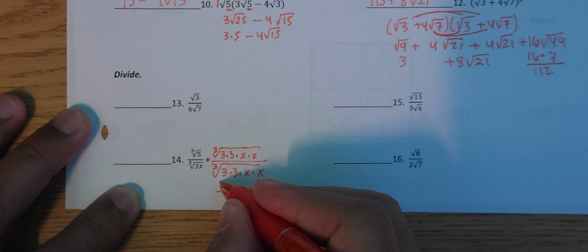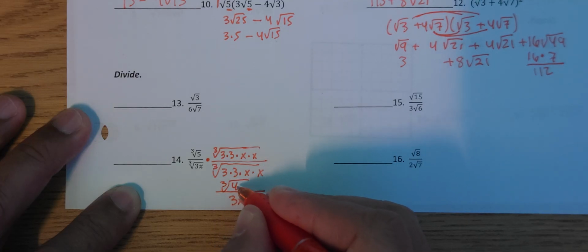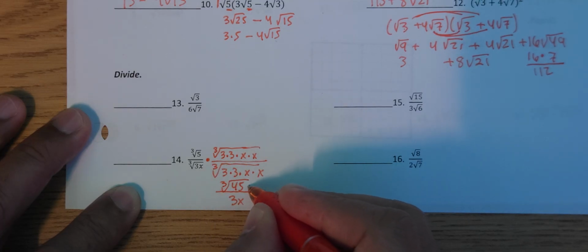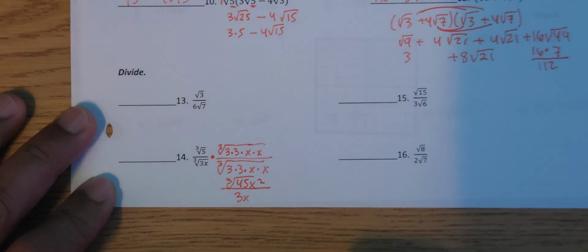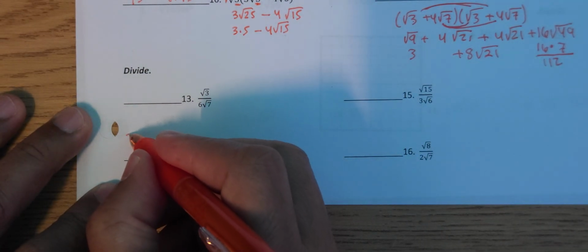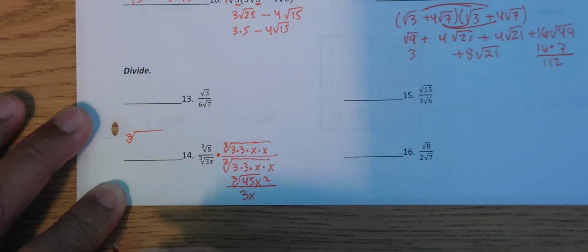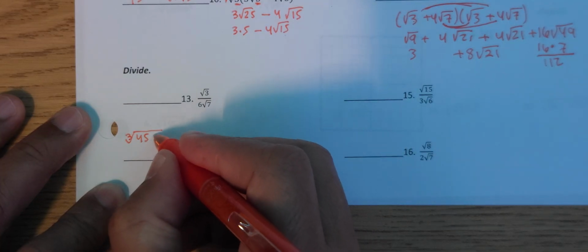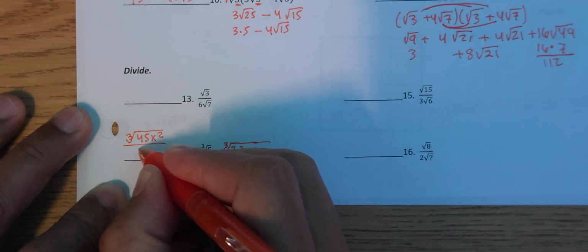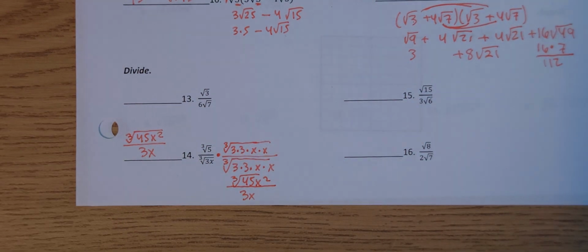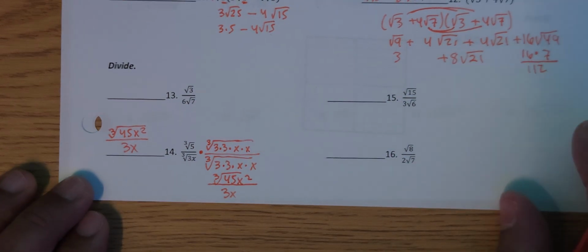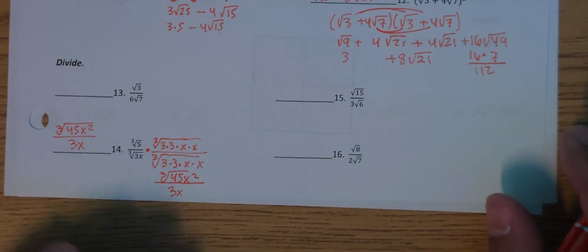So that's the cube root of 45, and then this is x times x, which is x squared. So then the answer to this is cube root of 45 x squared over 3x, and that cannot simplify any further. Okay, all right, number 16.